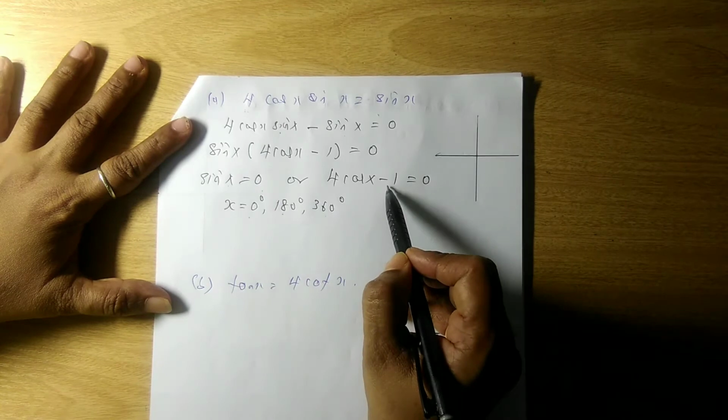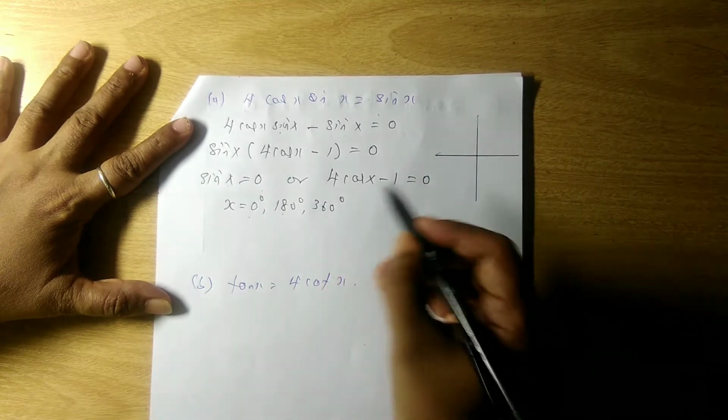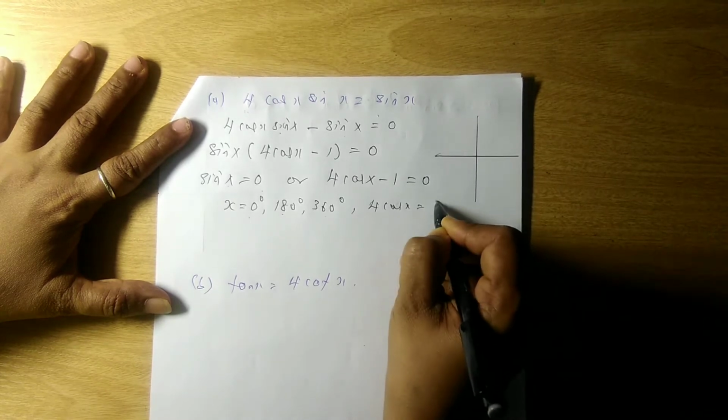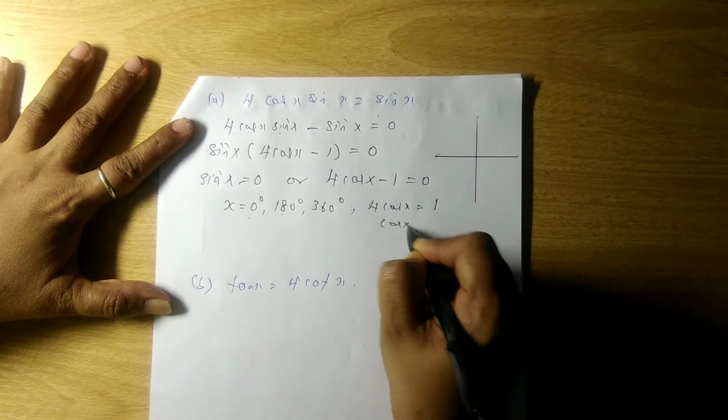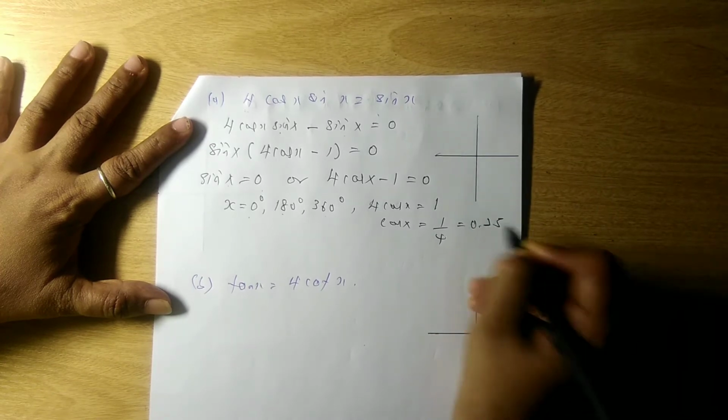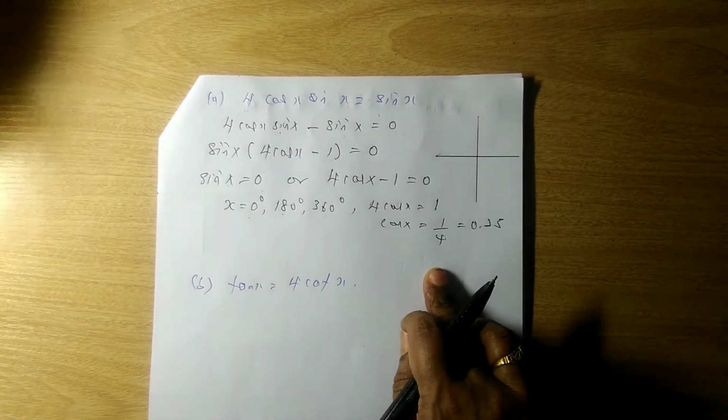Now we come down here. So it's 4 cos x equals 1. So cos x is 1 over 4, which is 0.25. Okay, so that means you need to look for your angle.